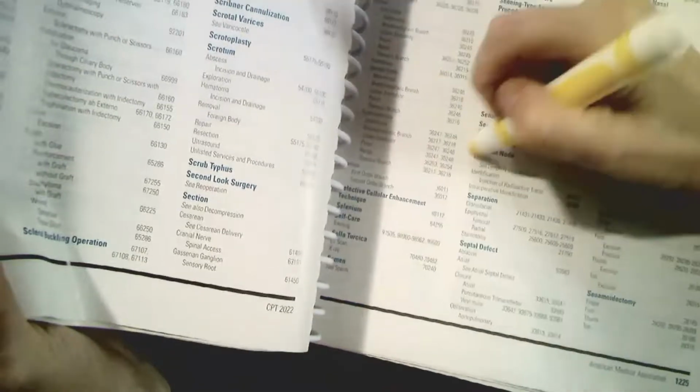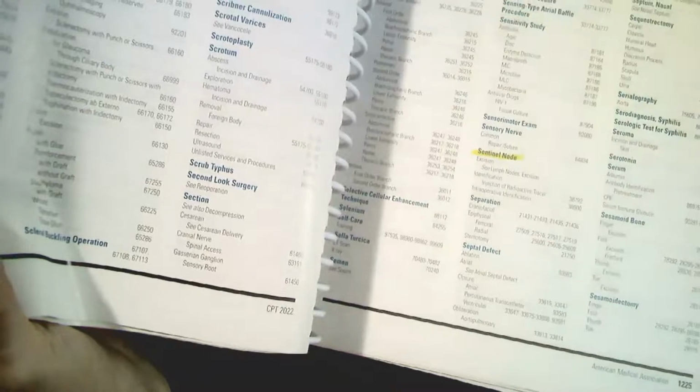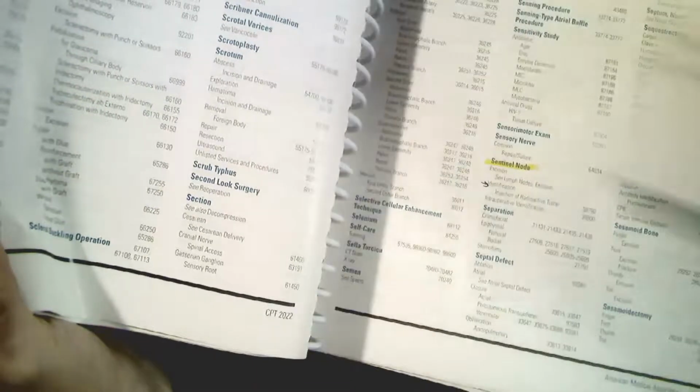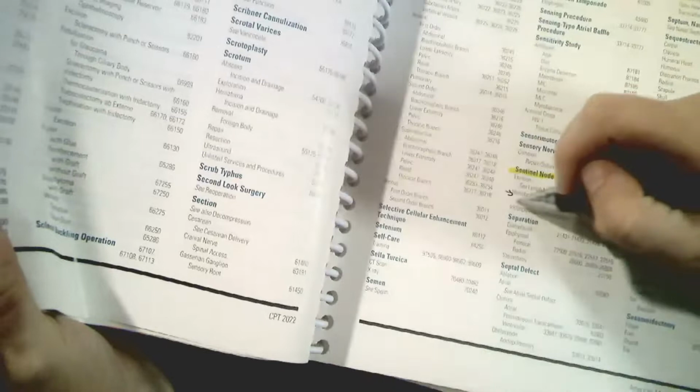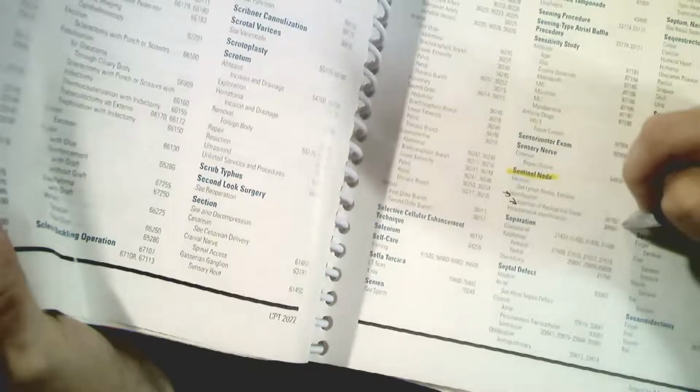On page 1225, we do have a category just for sentinel node, so that helps, right? We have excision, identification, and intraoperative identification. So we look at identification because that's what we're trying to do, right? We are trying to identify the sentinel node. Identification with an injection of radioactive tracer.